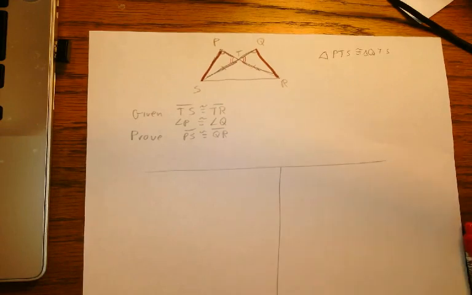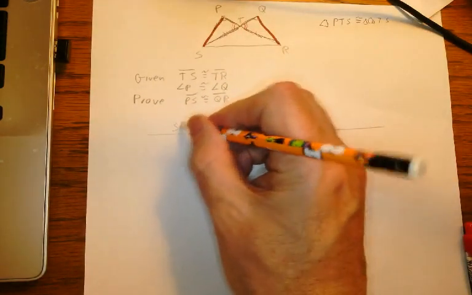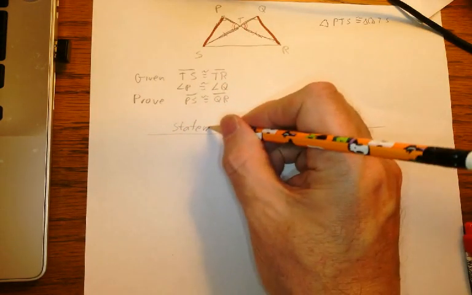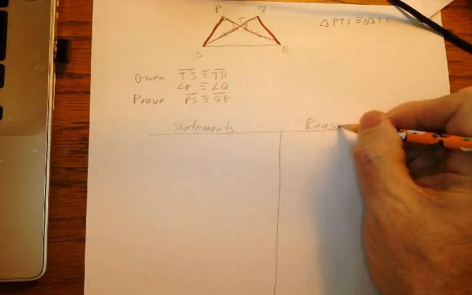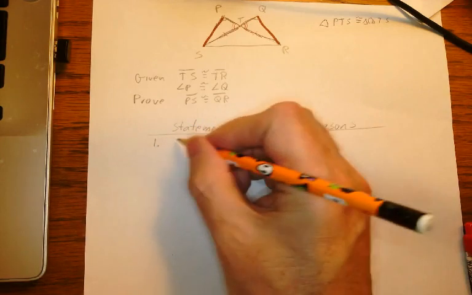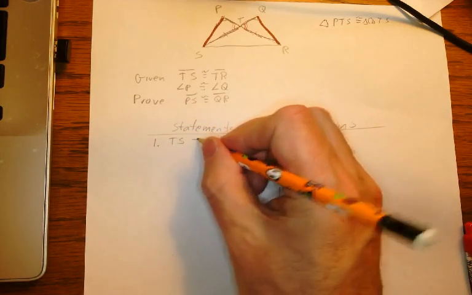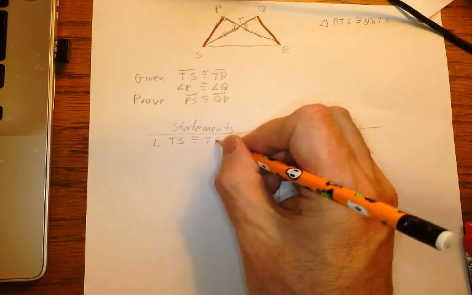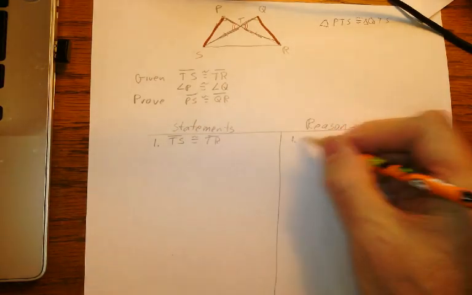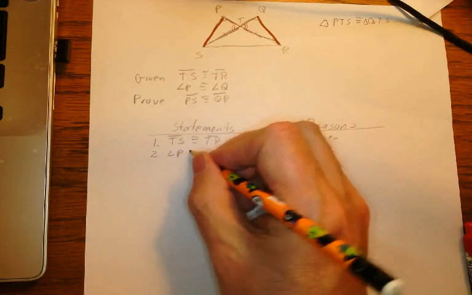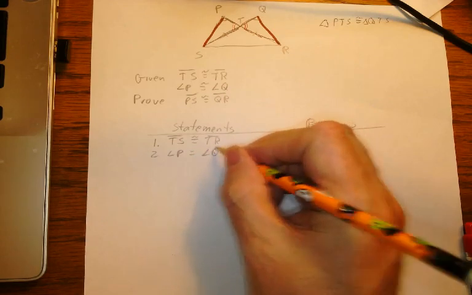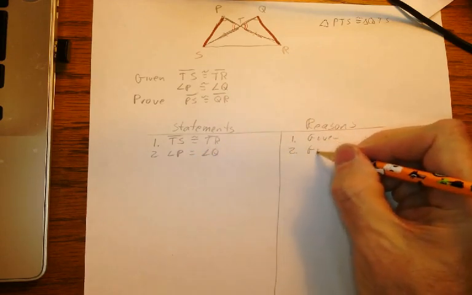So again, statements and reasons. And we always start with our givens. 1, TS is congruent to TR, given, and 2, angle P congruent to angle Q, given.